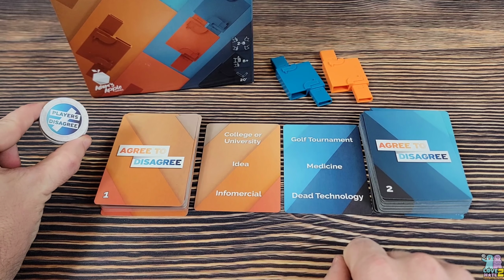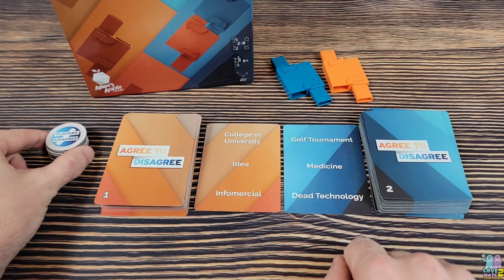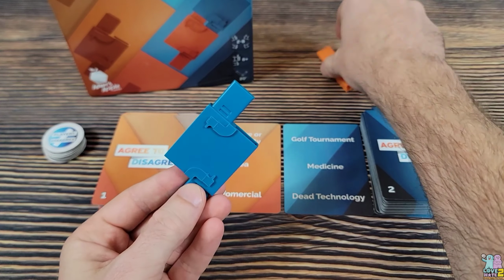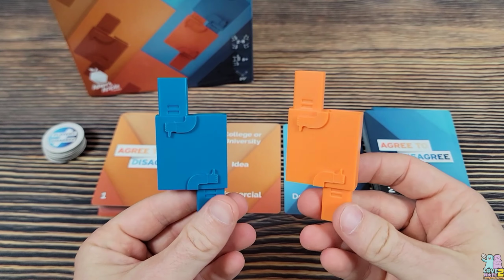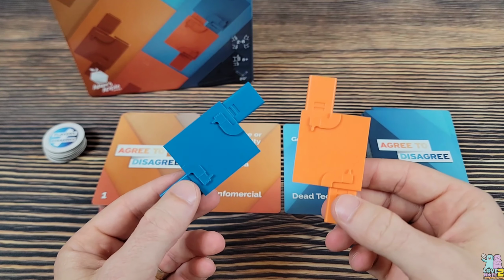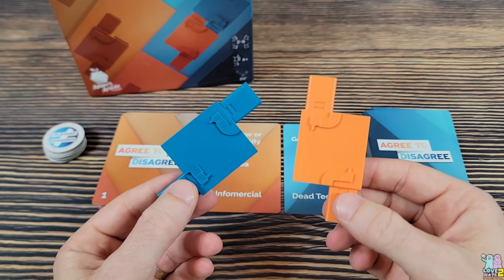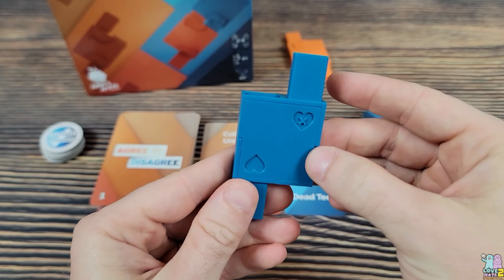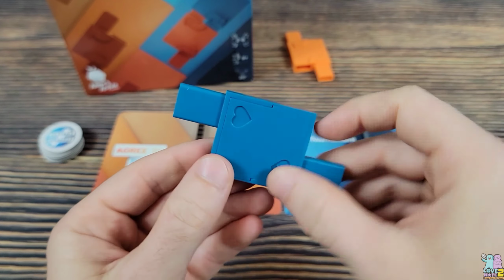You also have some player chips that each player will receive, and each player will also receive one of these devices. I have 2 of them out here to show you that they are different colors, but functionally they are exactly the same. The color does not change anything about what these do. You're going to see some thumbs up on the front of them, but on the back side you will see a heart and then a broken heart. You're going to use this to secretly indicate whether you like or dislike said topic.